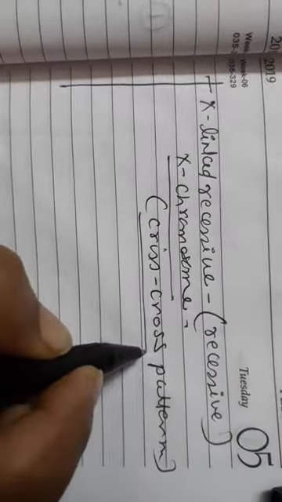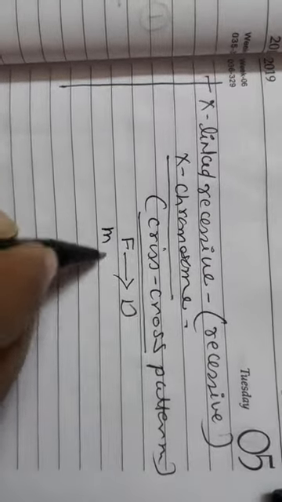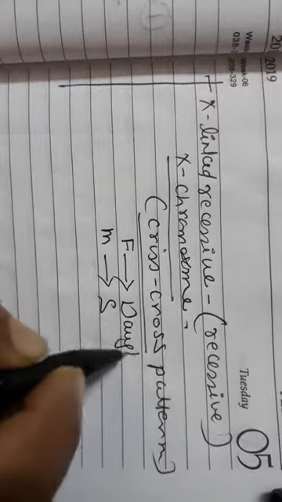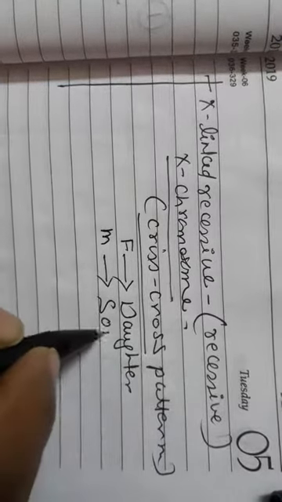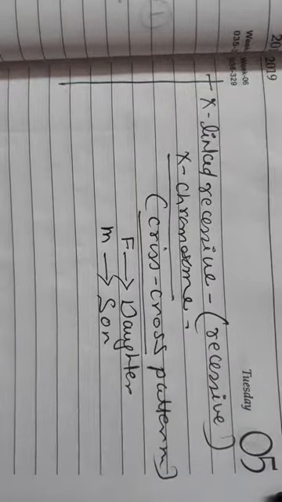Criss-cross pattern means if a father is affected, he is going to affect the daughter, and if a mother is affected, she is going to affect her son. Alright, so this kind of pattern is called the criss-cross pattern. Now let us see further.